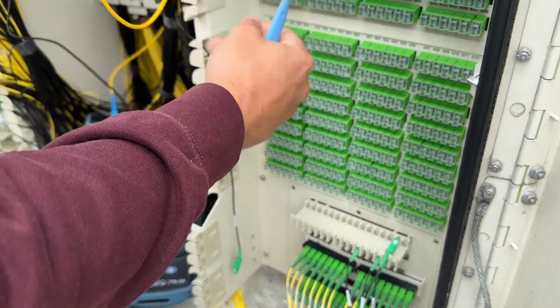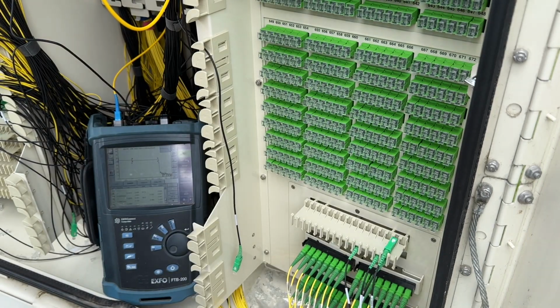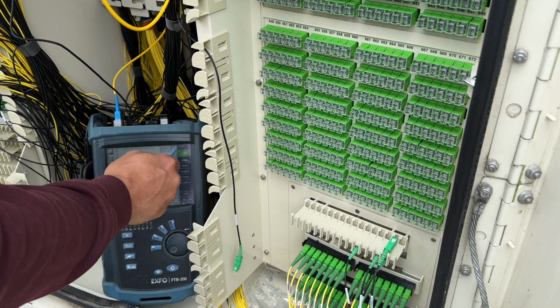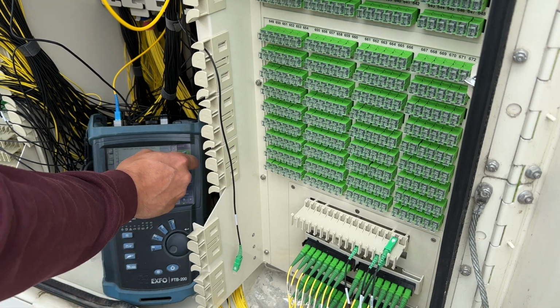This next one, if we go ahead and double check on the print, 581 to 585, yeah, it should actually get shorter. So let's see what happens here. Go ahead and hit start.